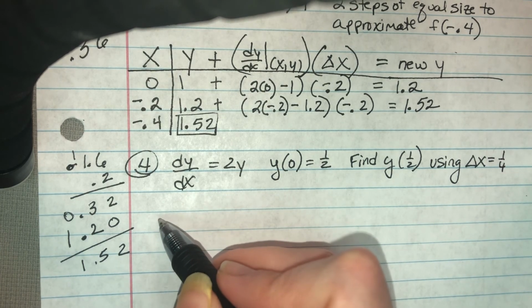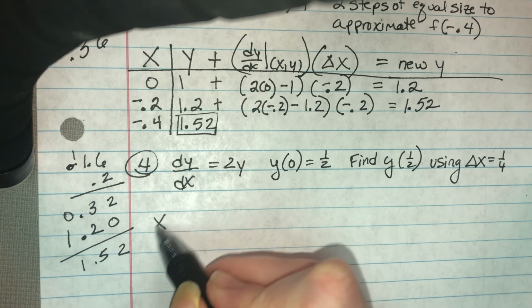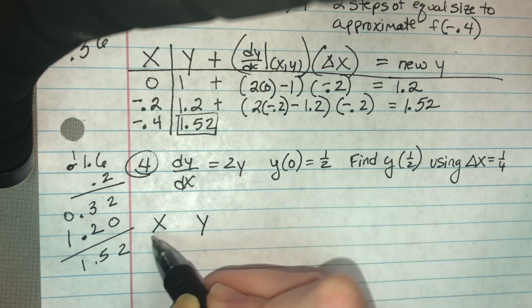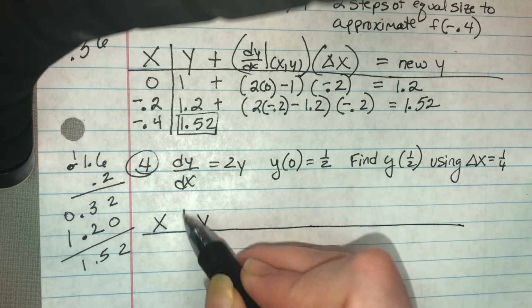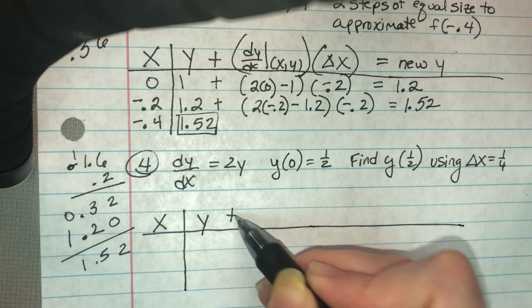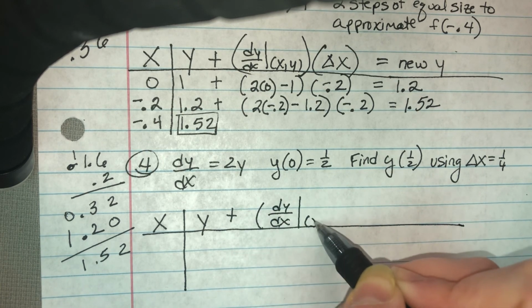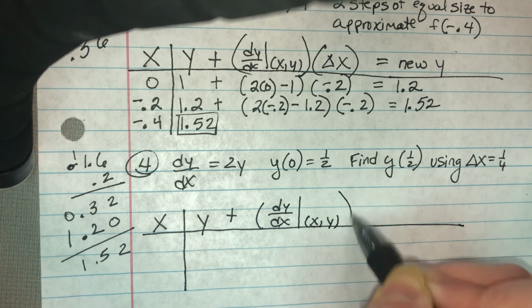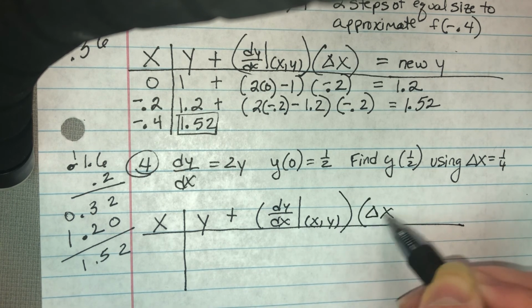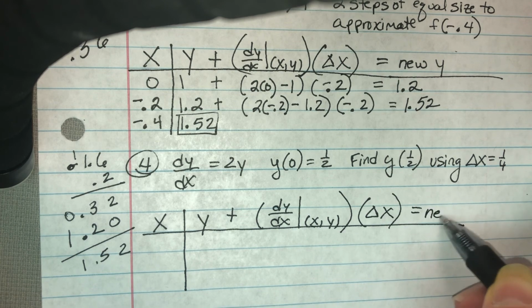So I'm going to set up my little table. X, y, plus dy dx such that I'm on my point xy times delta x equals the new y value.